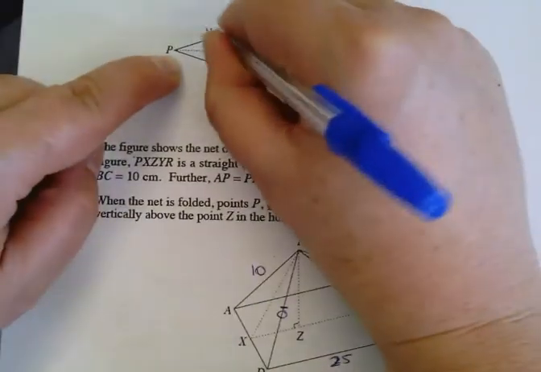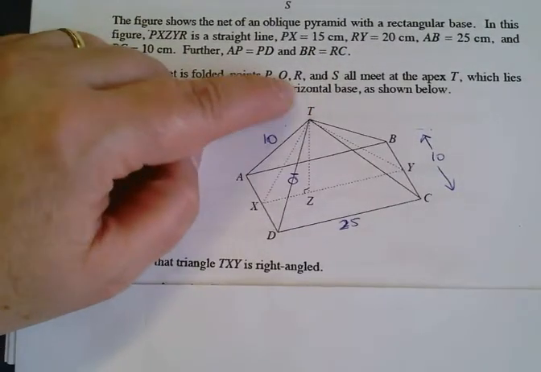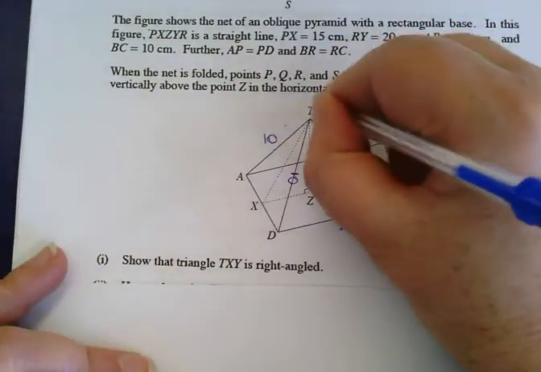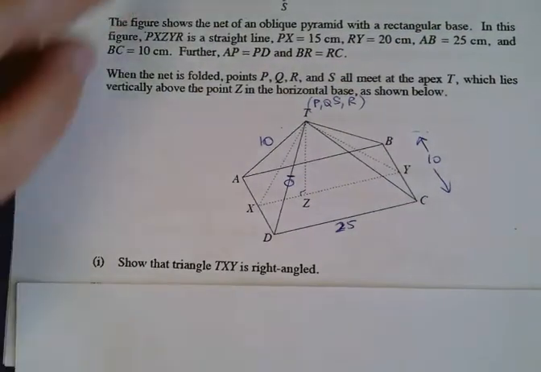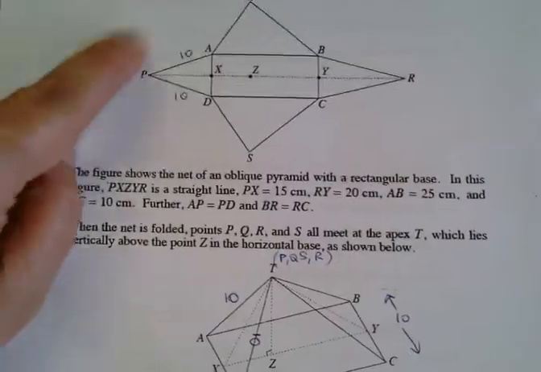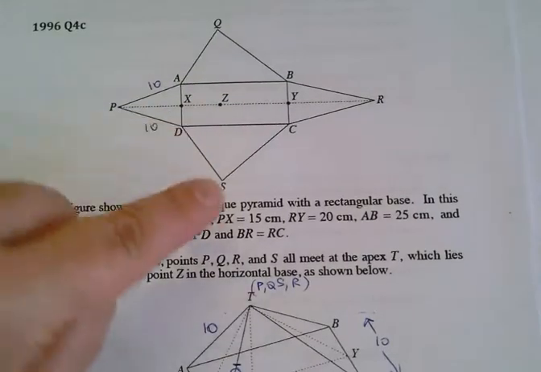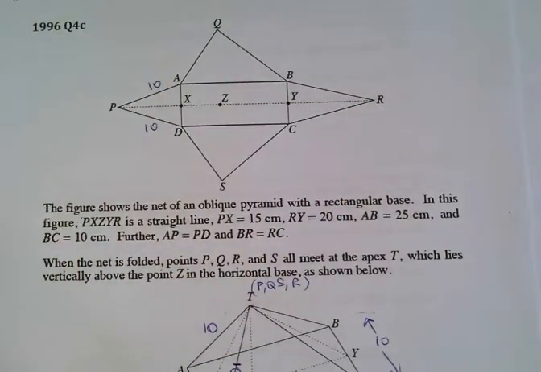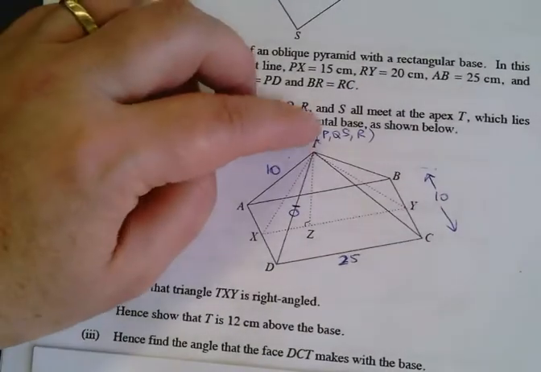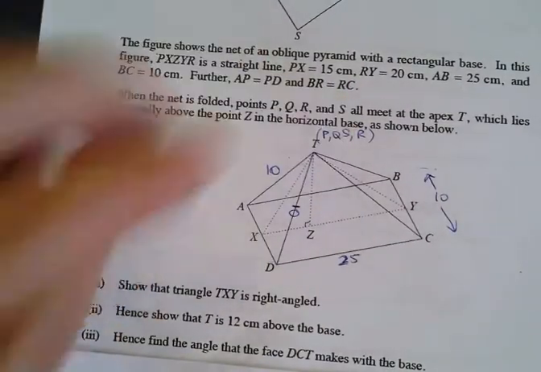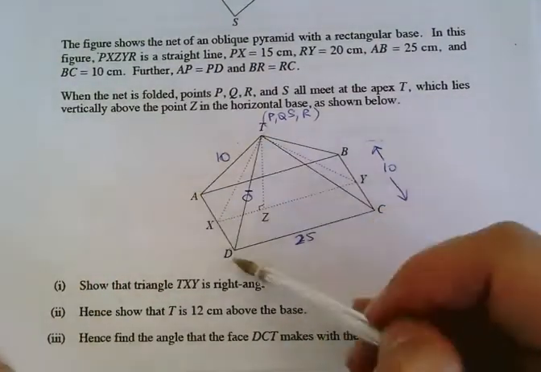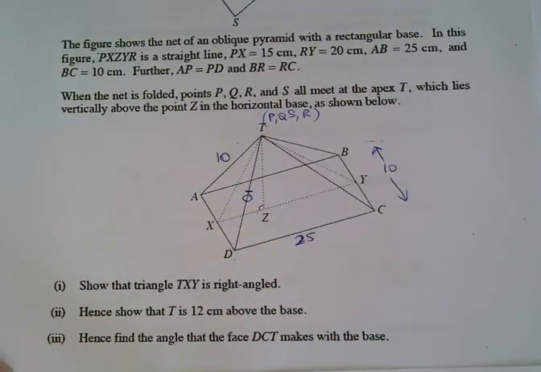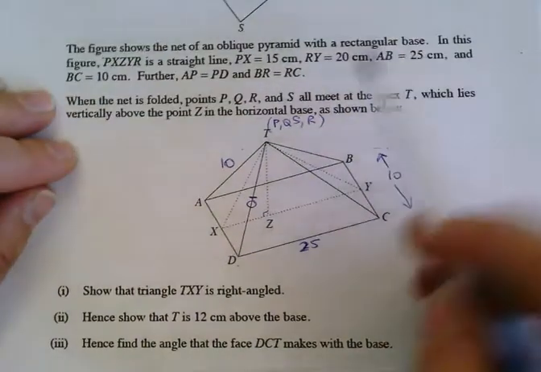See, AP and PD are 10, but because they meet at T, that actually is the point P. You know, T is actually the point P, Q, S, and R. It's all those 4 points. Because that gets lifted up, Q gets lifted up to T, S gets lifted up to T, R gets lifted up to T. So the point T is actually point P, it's Q, it's R, and it's actually point S as well. So that's how you get AP equals PD. So they're both 10. We know that, what else do we have?